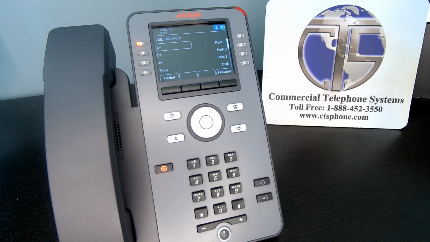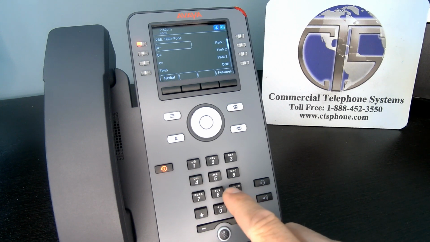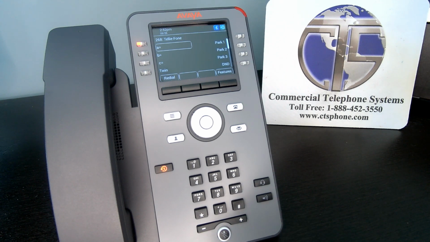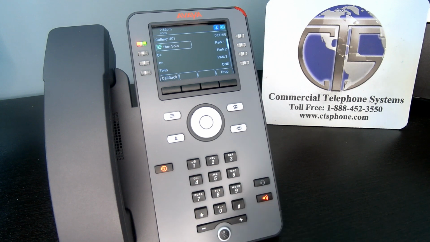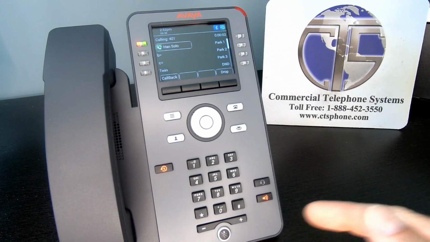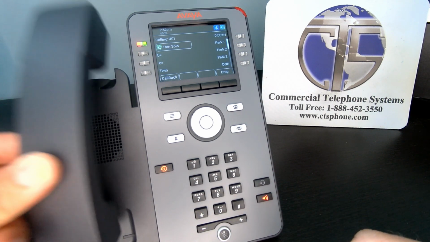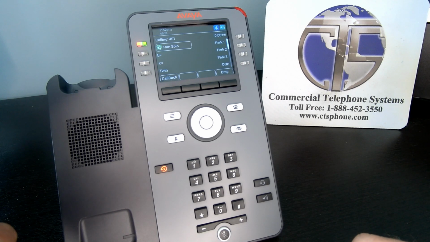To begin making a call, you can simply dial the extension or outbound number you wish to call. For outbound calls, you do require a 9 or 8, depending on how your system is programmed. To dial an extension, you start dialing, and it will automatically go over speakerphone, or if you wish to talk privately, you can just lift the handset.